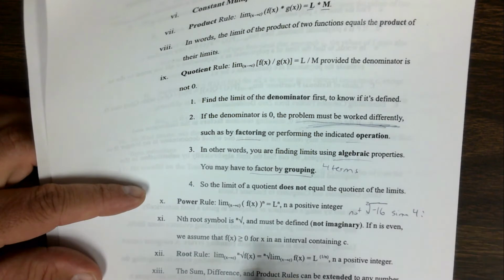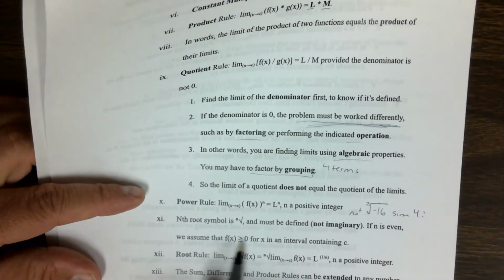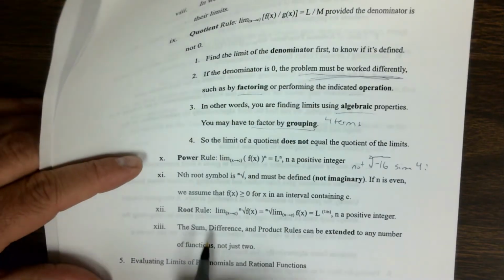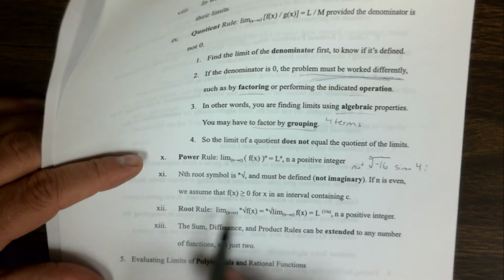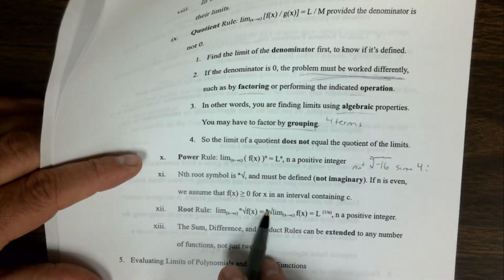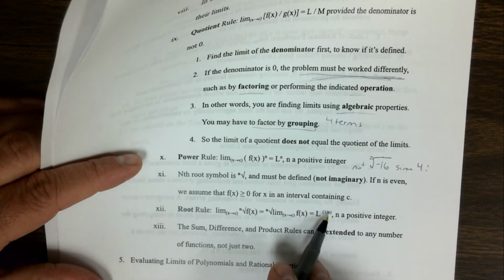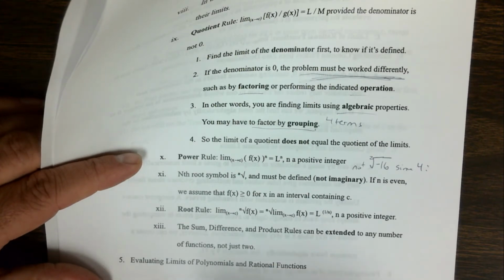And if it's even, we assume that basically the y values are positive. You also have a root rule, where if you have the nth root, then you put it as L to the 1 over n exponent. And then you can extend those rules to any number of functions, not just 2 functions.